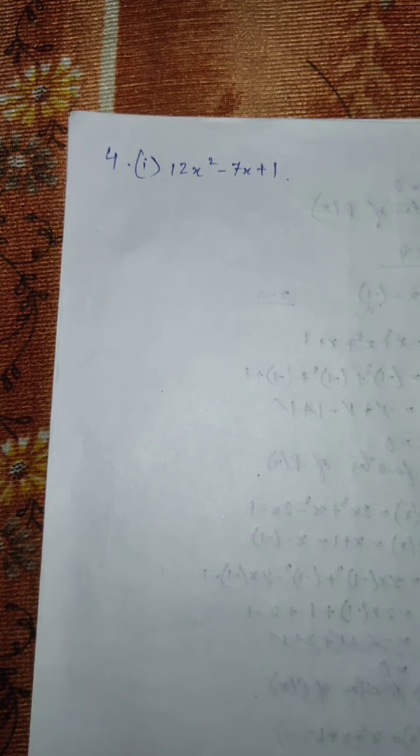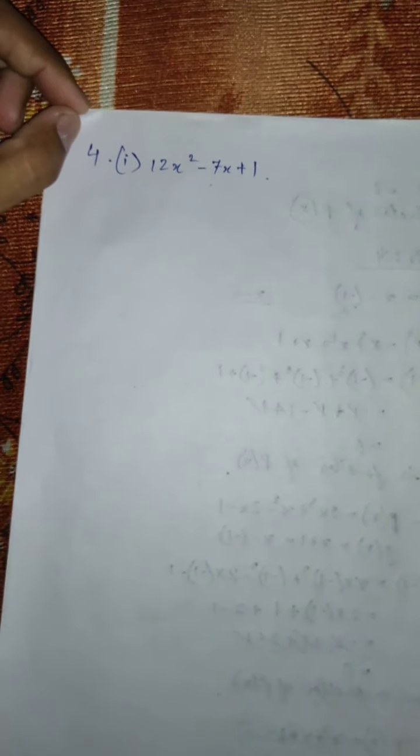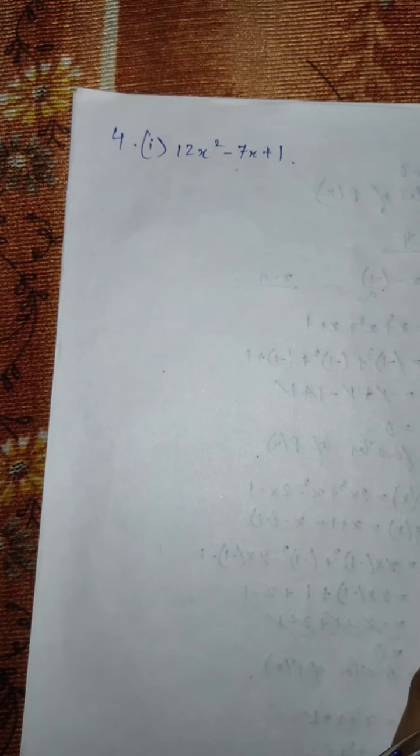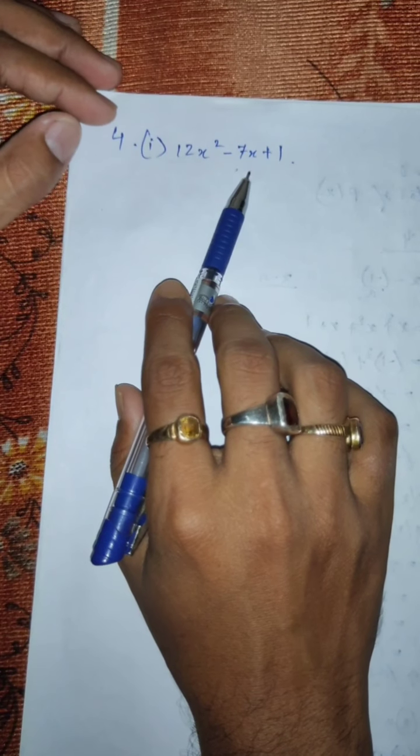Now here we have to factorize. We shall factorize by splitting the midterm of the polynomial. I repeat, here we shall factorize by splitting the midterm. But how can you split?